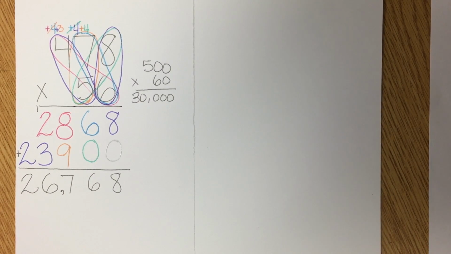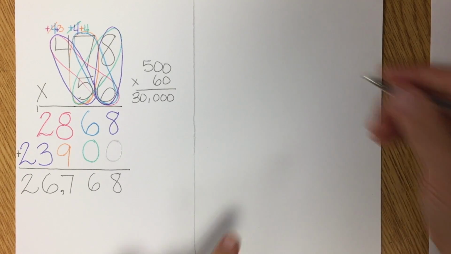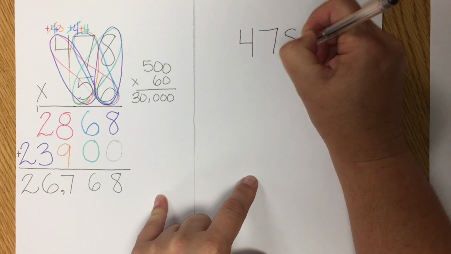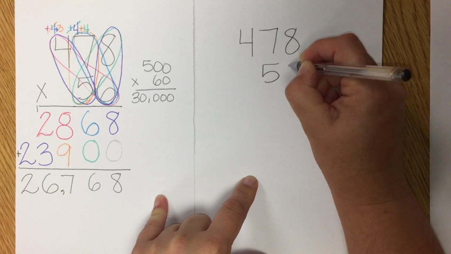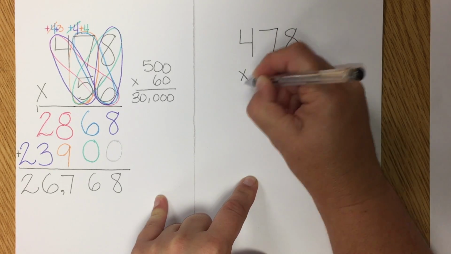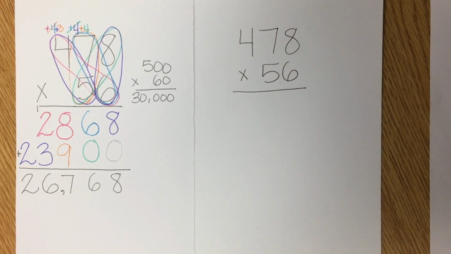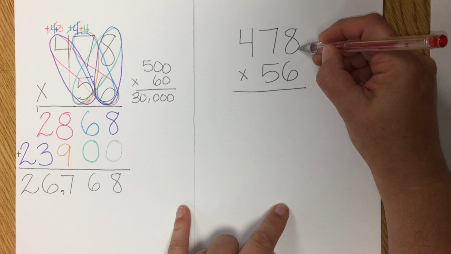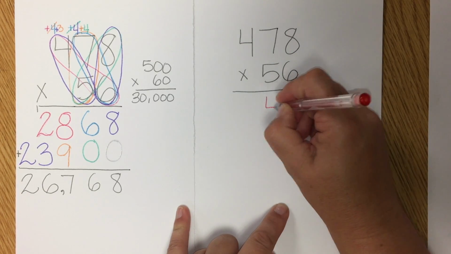Okay, so now let's look at a second method. This is called partial products. We're going to use the same problem that we used before, so we can see how the answers are similar. So this one is all based on place value. So the first thing we're going to do is simply multiply 8 times 6, which is 48.